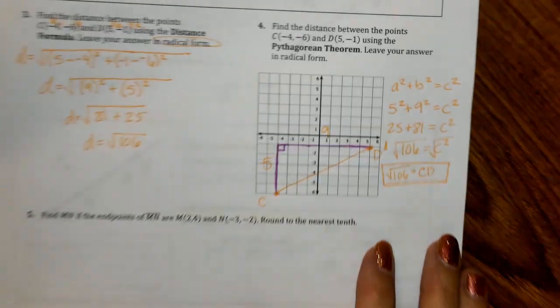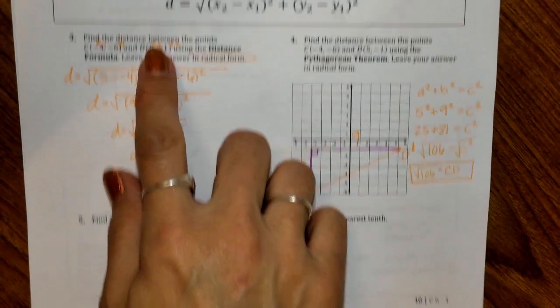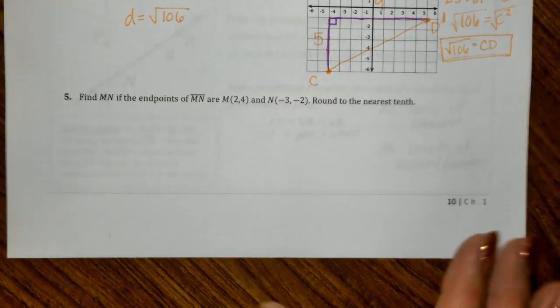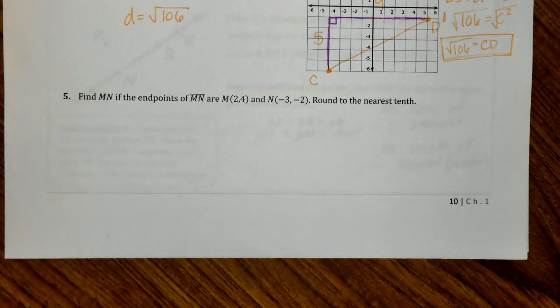All right, so on the next one, unlike number 3, we are going to go ahead and put it in the calculator and round to the nearest tenth. Tenth has 1 0, one number after the decimal.